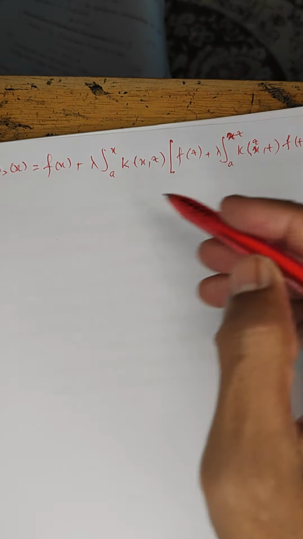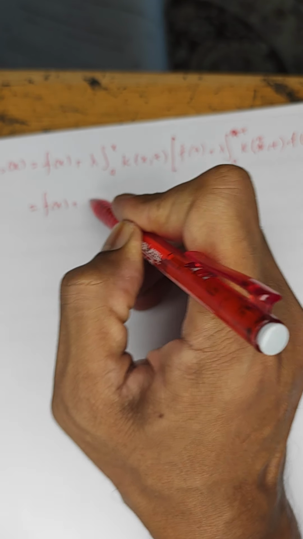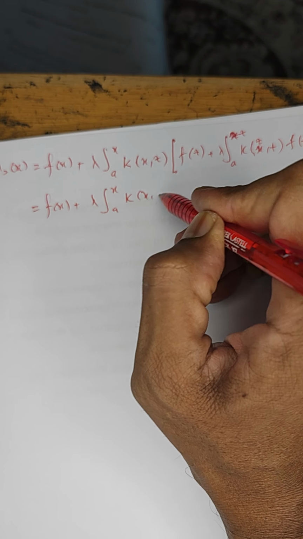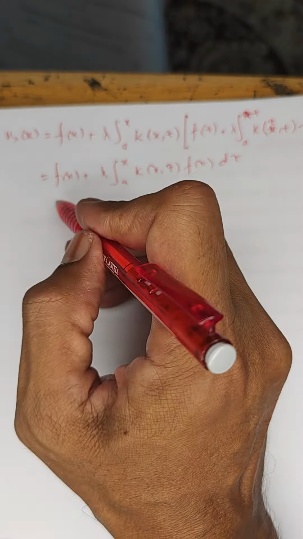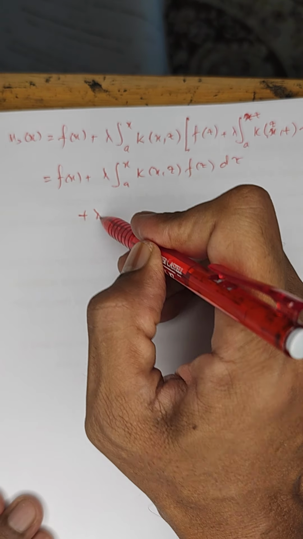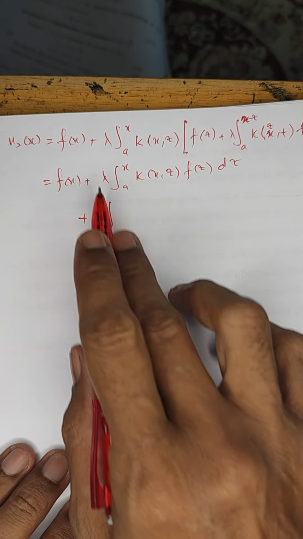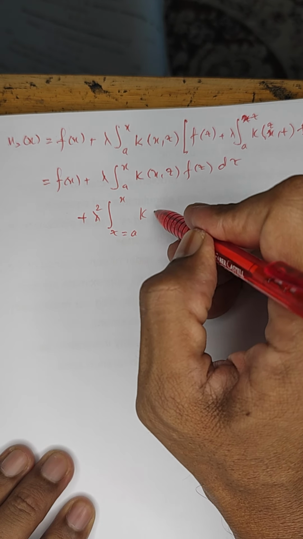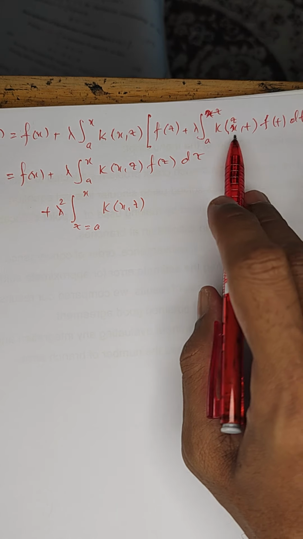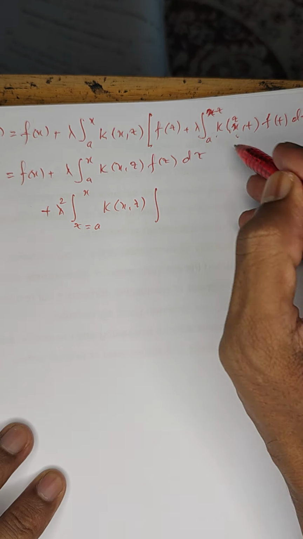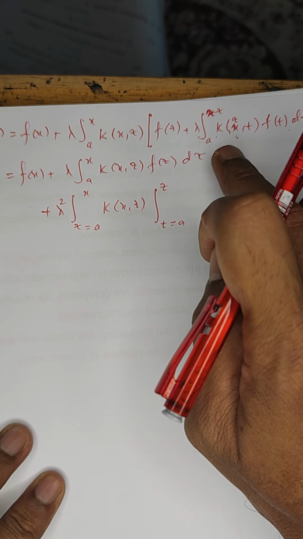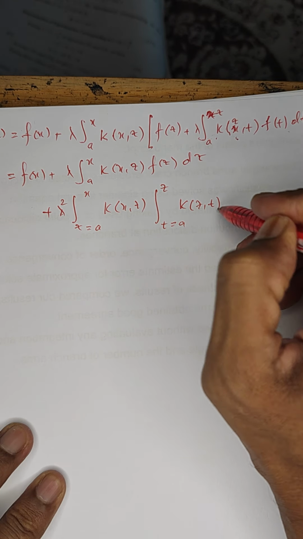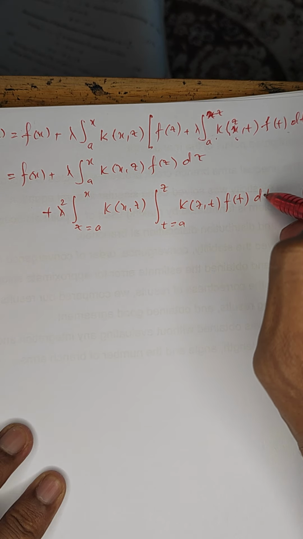So we rearrange that. What we have is f(x) plus lambda integral from a to x of k(x,z) f(z) dz, plus lambda squared integral z from a to x of k(x,z), and then the z terms, integrate for t from a to z of k(z,t) f(t) dt dz.